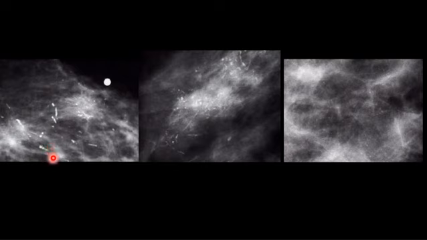Okay? Also, we said this is a feature of suspicious calcifications. Although palpable, ultrasonographic evaluation was normal in this area. It was palpable by hand, but they did an ultrasound and there was nothing there. So you need to do a stereotactic biopsy under mammographic guidance, to be sure.